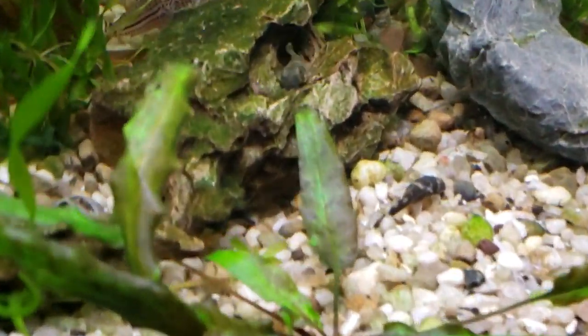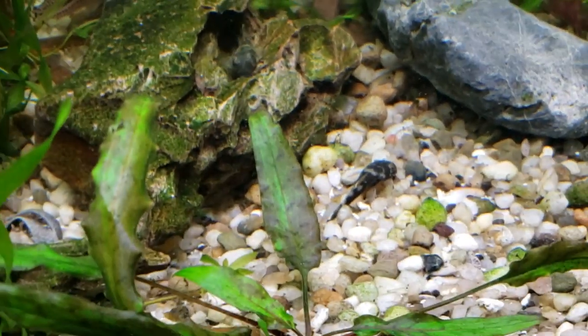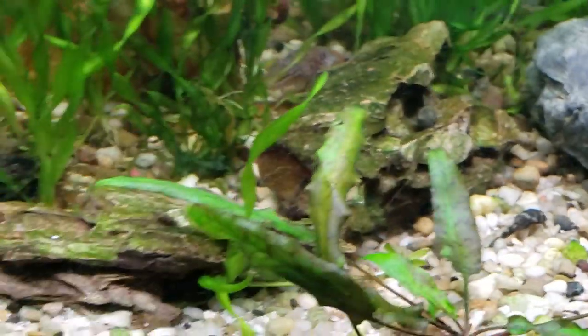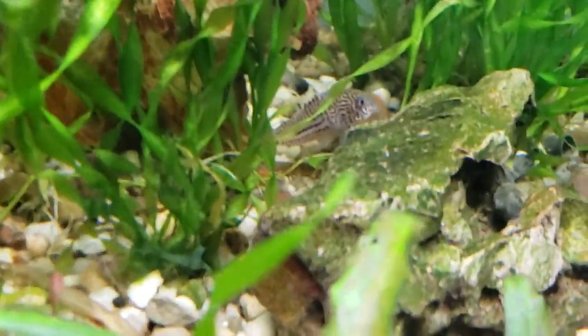little nodules on the face. Sorry guys, that is not a good shot. And you can sometimes sex them when they're this small just by shape, but it's not a surefire thing.